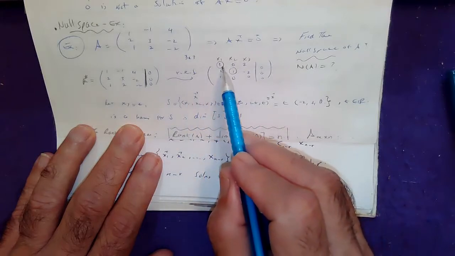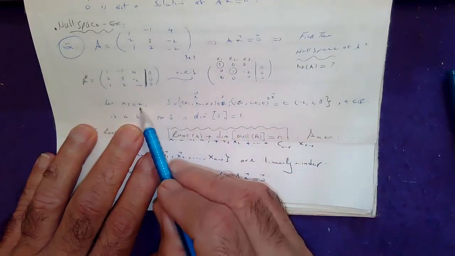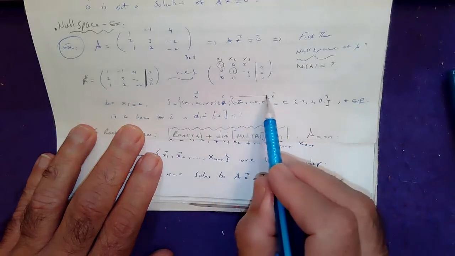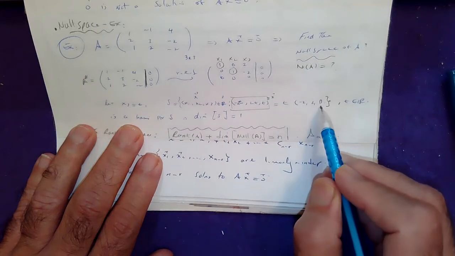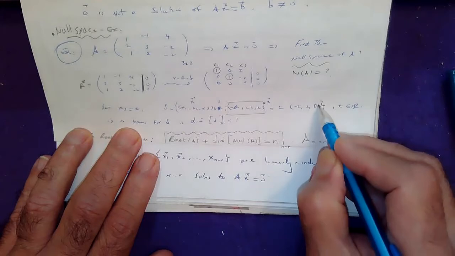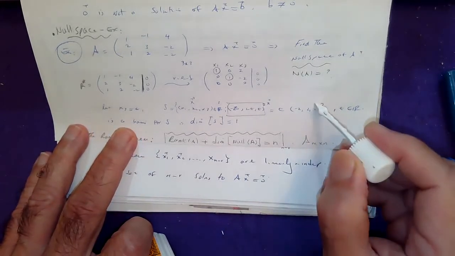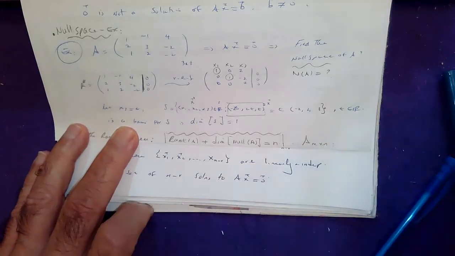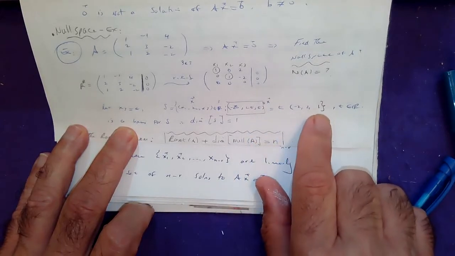Only columns 1 and 2 have a leading one, column 3 doesn't, so it has to be a free variable. Therefore, you have infinitely many solutions, and this is how the solutions look. However, if you factor out the t, you get negative 2, 2, and here you should get 1. Everything else is a scalar multiple of this vector, namely negative 2, 1.